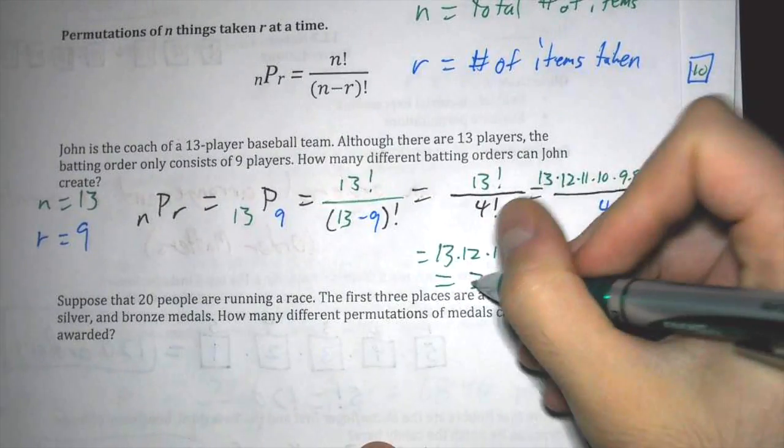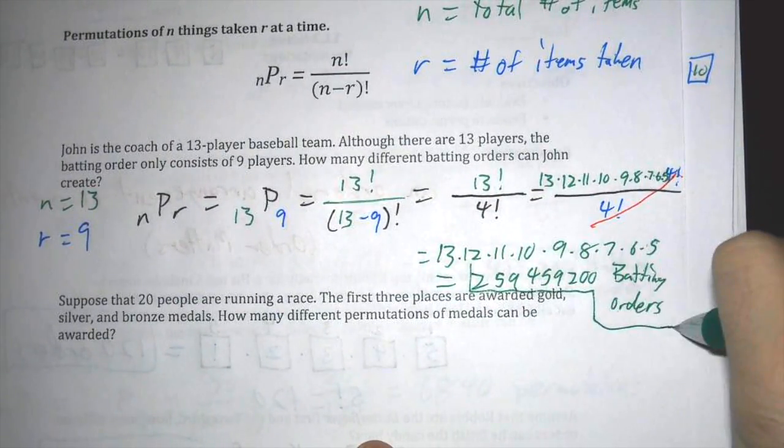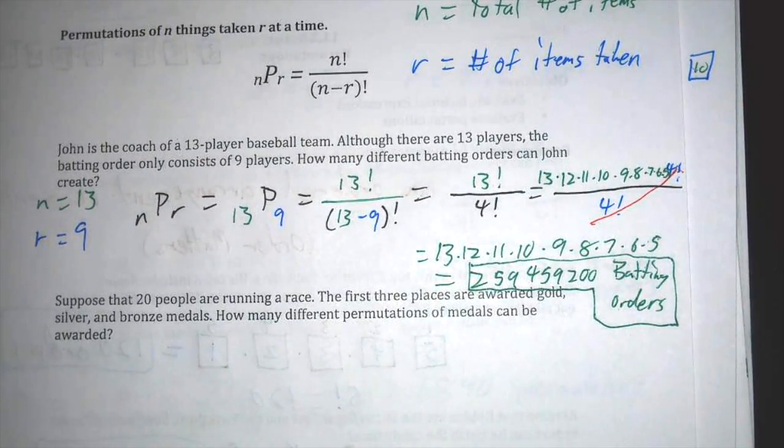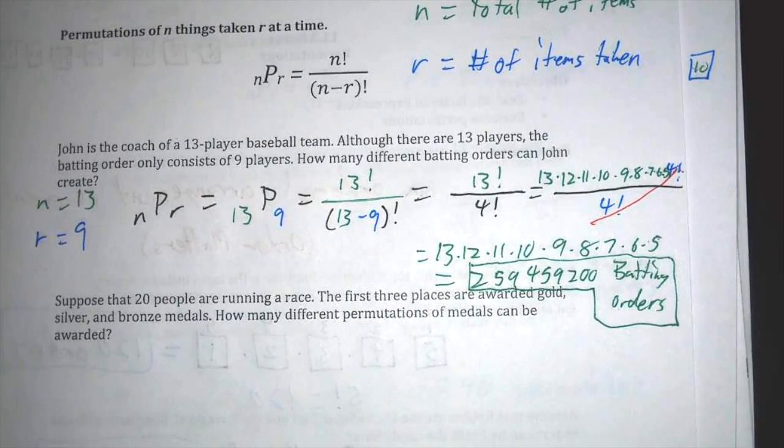So yes, it is a giant number. So John has a lot of different options to choose from. A lot of different ways he can organize his players for their batting order. Any questions about that one?